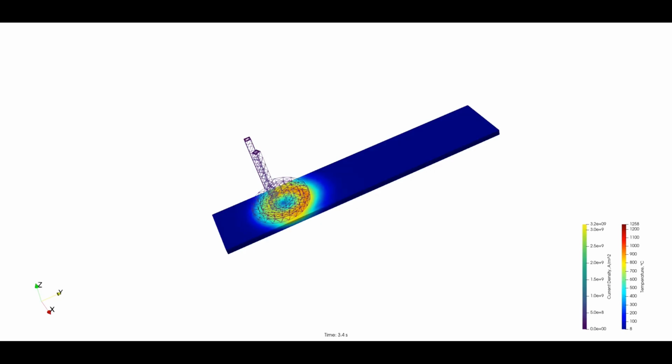In this video, we are going to learn how to build a simple induction heating scanning case using Simple Motion in CENOS Induction Heating simulation software. Simple Motion allows users to see the thermal field movement without moving the actual geometry. This offers significantly faster calculation without losing accuracy.